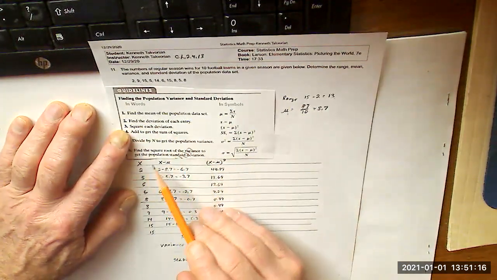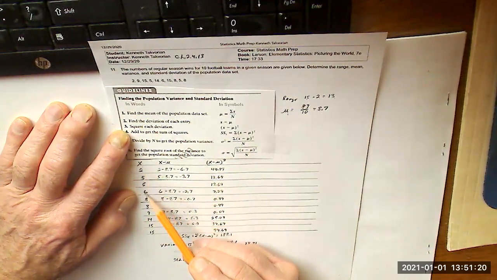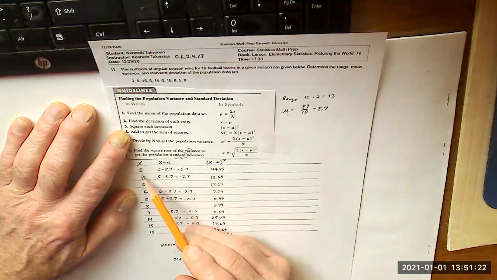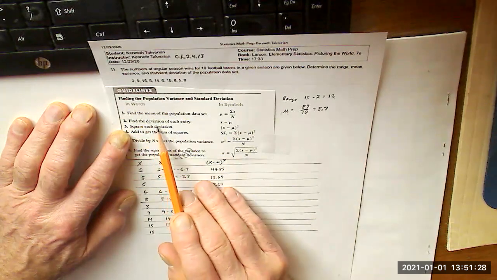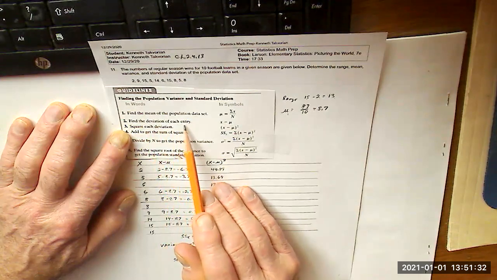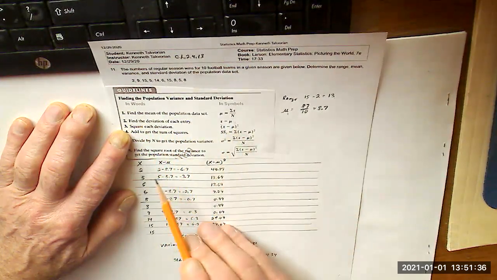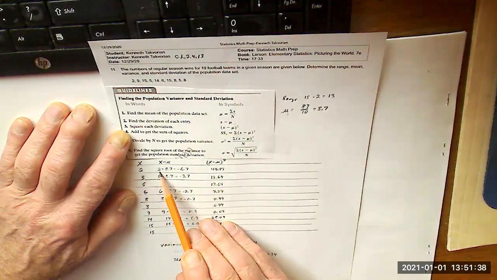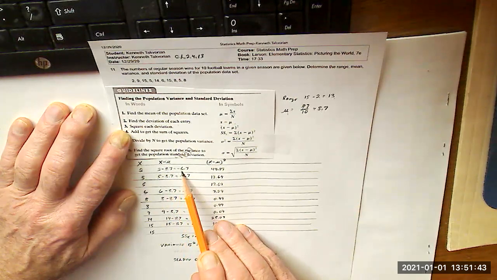We're going to make a nice clean chart over here. I'm going to list the data in the first left column, the numbers 2, 5, 6, 8, 8, etc. The next column is the deviation of each entry. That is the data value minus the mean. The data value is 2 over here. The mean is 8.7. So the difference is minus 6.7.